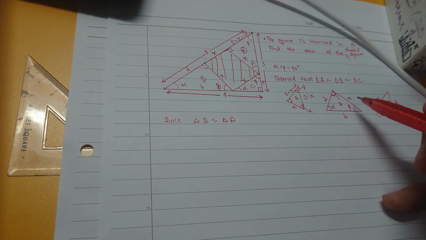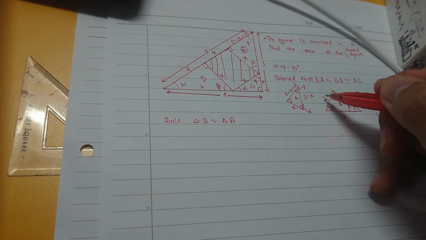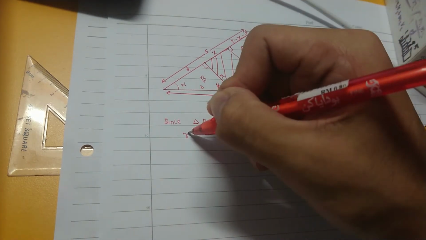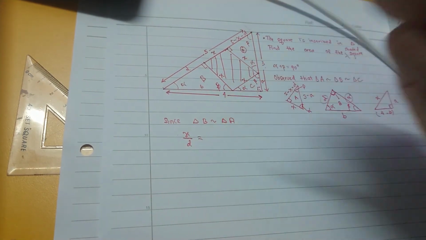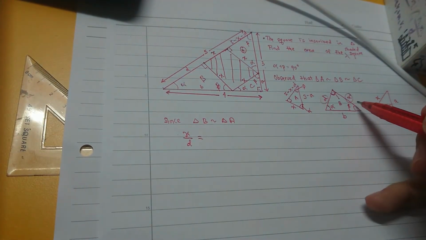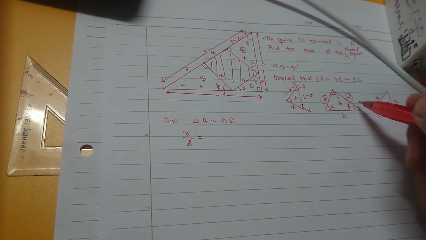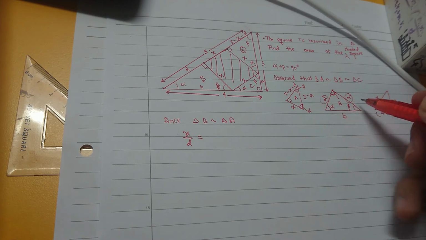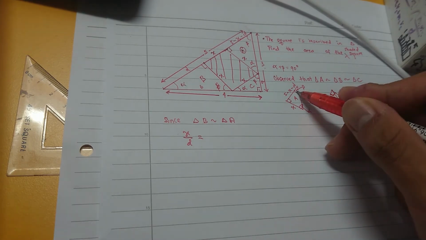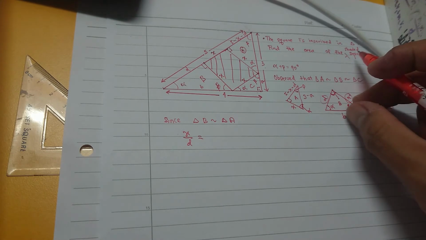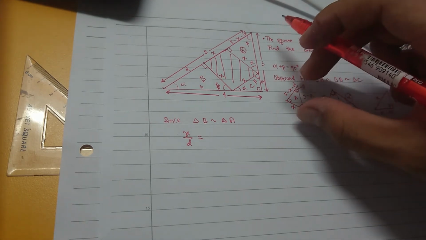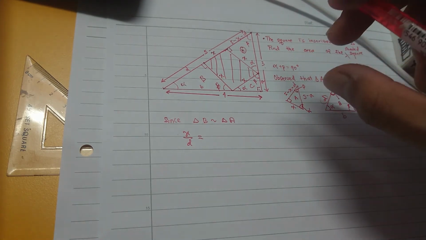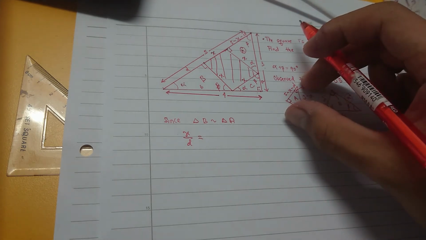So let's start with x over D. You can see this beta and this beta, when you rotate it, will overlap.